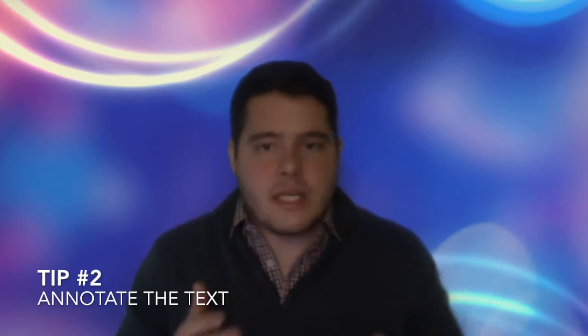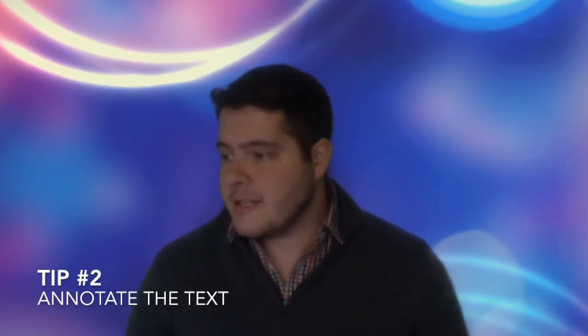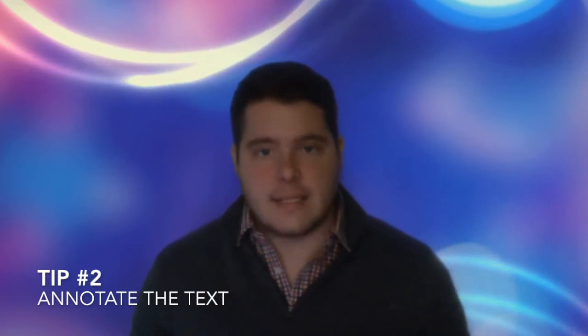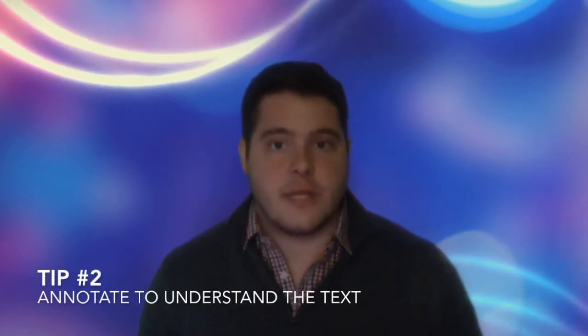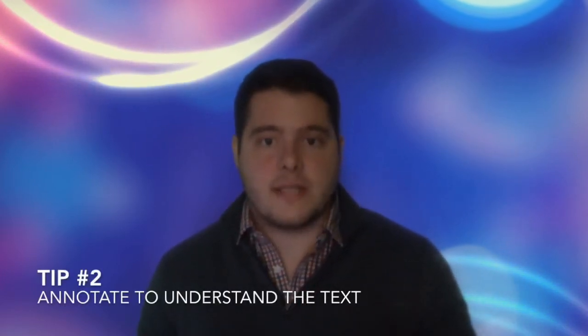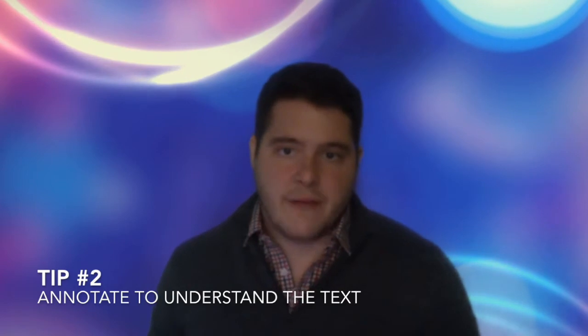Second thing you should do when you are writing on the NYSESLAT, you need to annotate. So, your teachers taught you different ways to understand the text. And they might teach you to underline, circle, put a question mark, do different things that help you understand the text. And guess what? You can't be lazy, you have to use them. When you annotate, you will understand the text so that you can find good details to use in your paragraphs and essays.